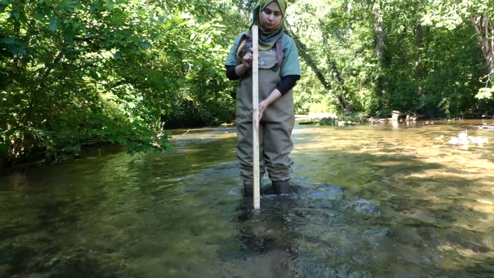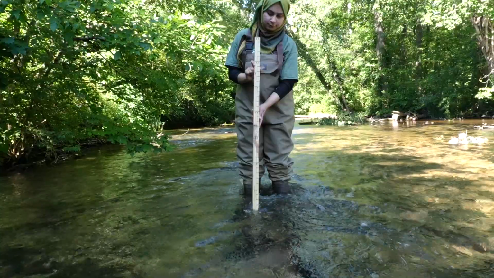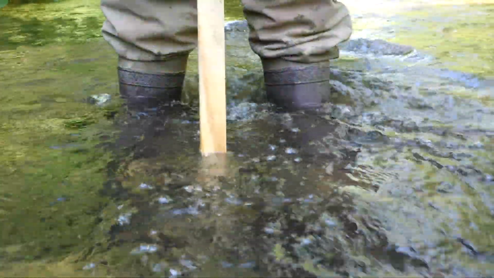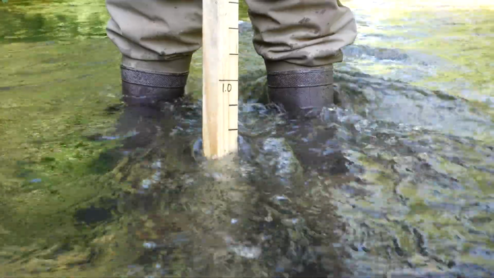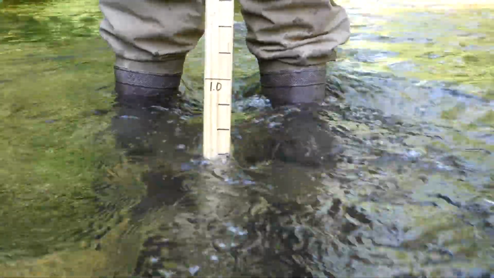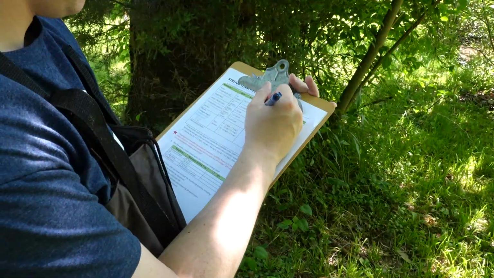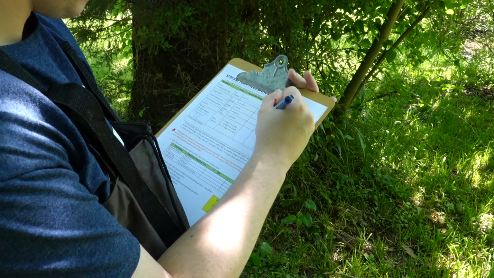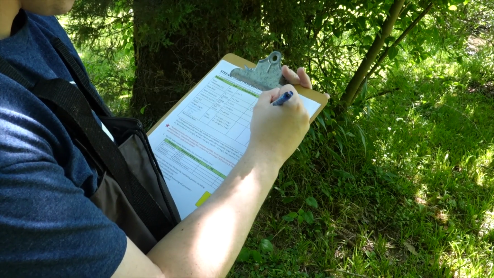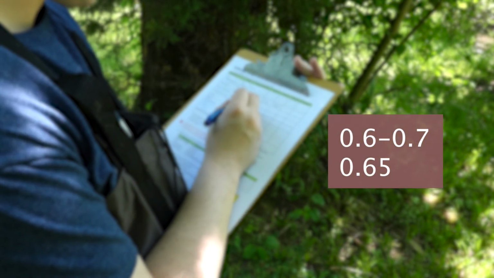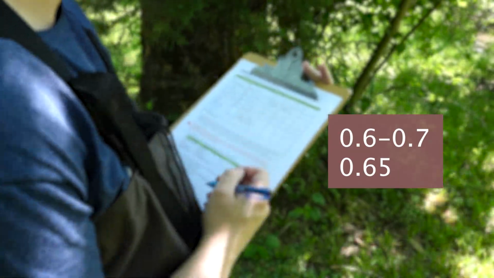Now that you have your spot, lower your gauge stick into the water until it rests on the bottom of the stream. Turn the calibrated side, or the side with the markings, downstream. This will help prevent a higher reading from water flowing into the stick. Record your value on your datasheet. If the water level is between two marks, record the middle value. For example, if it's between 0.6 and 0.7, record 0.65.